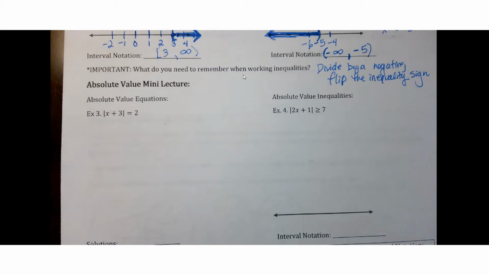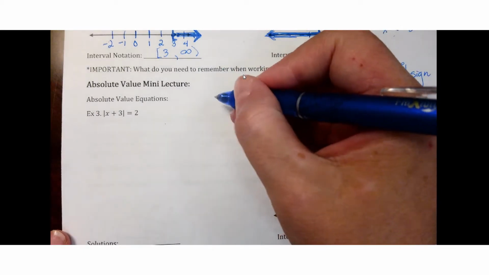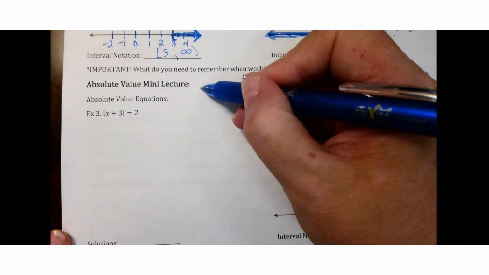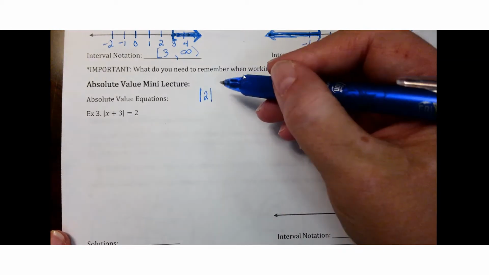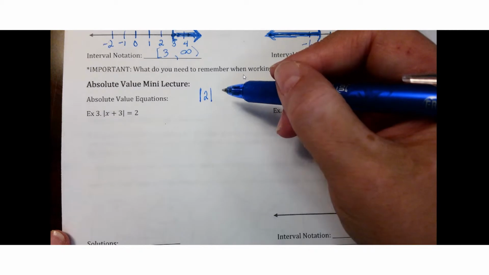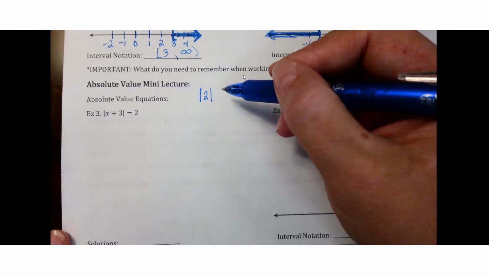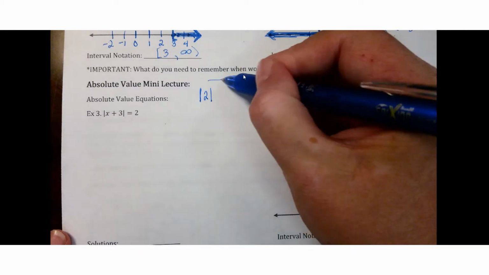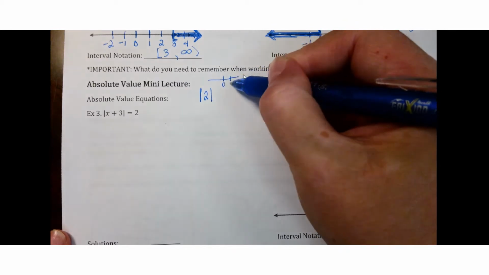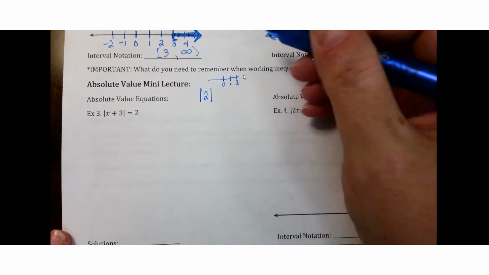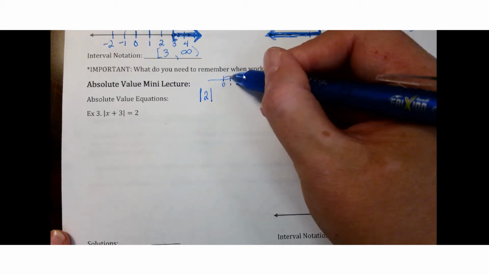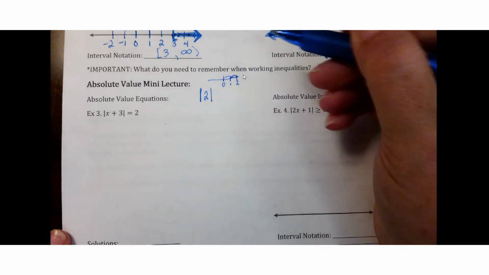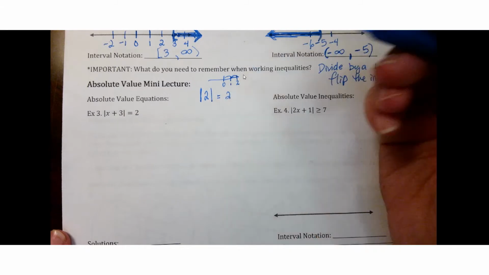I want you to think about what an absolute value actually means. So if I had an absolute value of, let's say, 2, absolute value is the distance from 0 on a number line. So if I have a number line, and this is 0, and this is 1, and this is 2, how many units am I from 0? Well, I'm 1, 2 units. So this is why I get 2 for that answer.